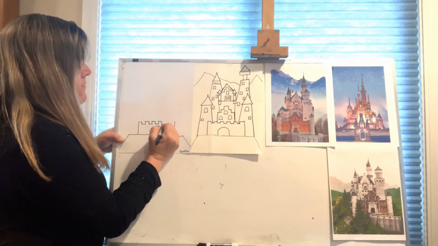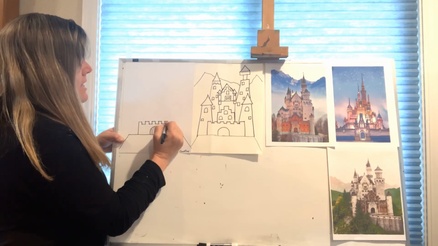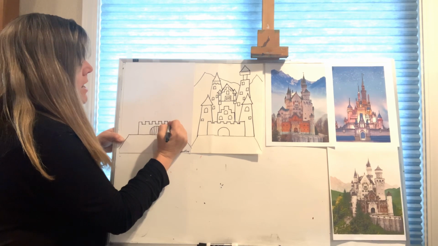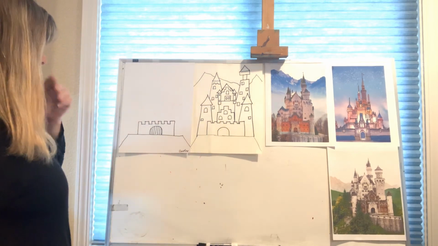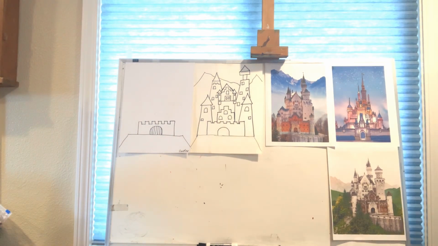For some of us, this is really easy. Just keep saying to yourself, straight line over, straight line up, straight line over. Oh, I'm going to connect mine right there. Yeah, it's not perfect, but that's okay. I got to practice a new skill, and that's what's important.